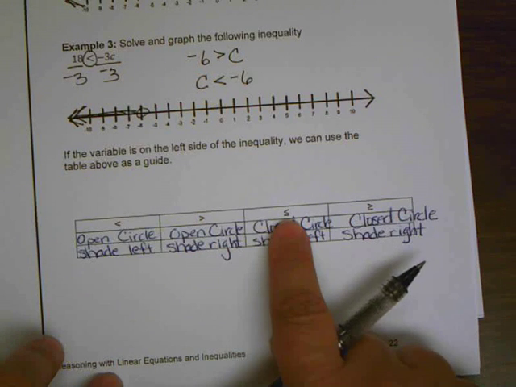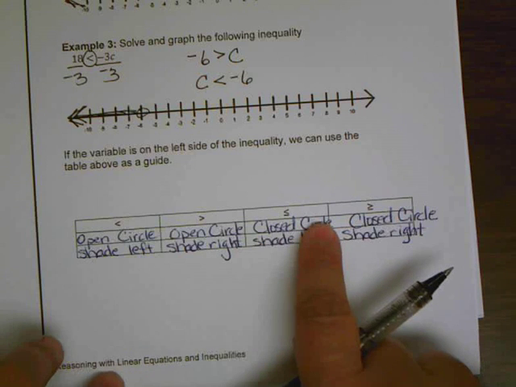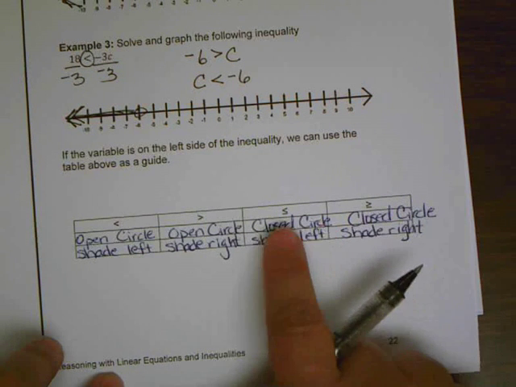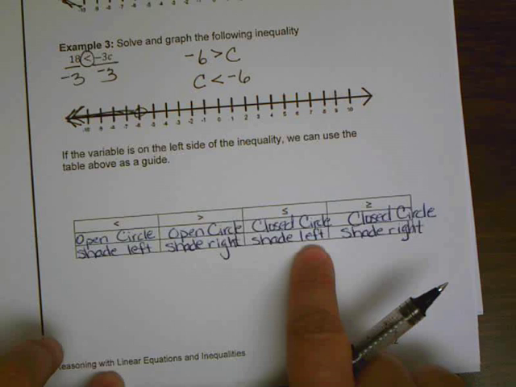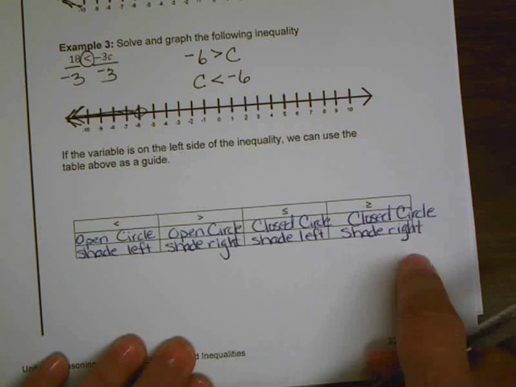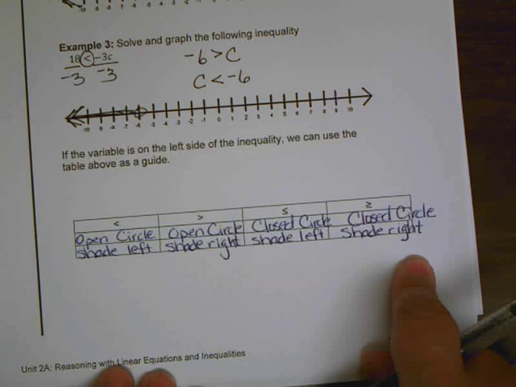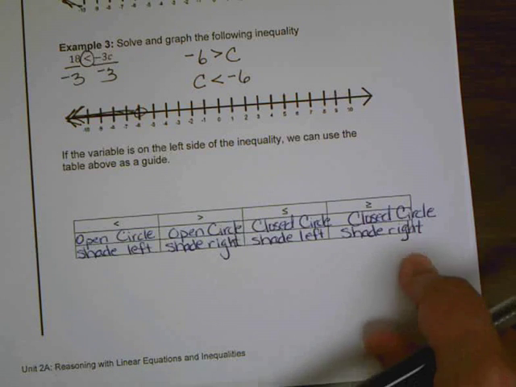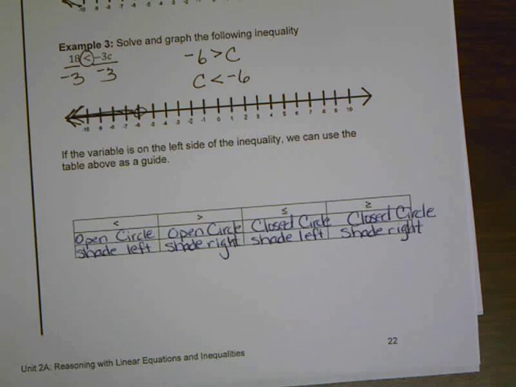If it's greater than, it's open circle, which means the number's not part of the solution set, and you shade to the right. If it's less than or equal to, it's a closed circle, the number is part of the solution set. Less, the numbers on the left are less. Greater than or equal to is a closed circle, and you shade to the right.